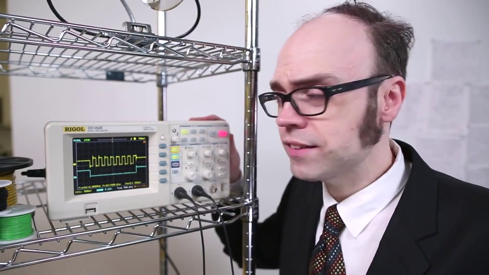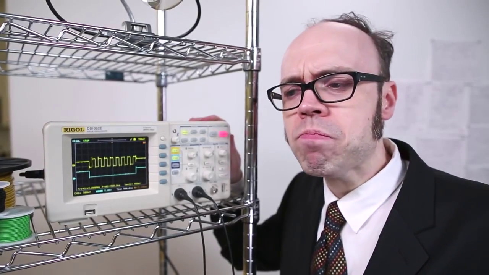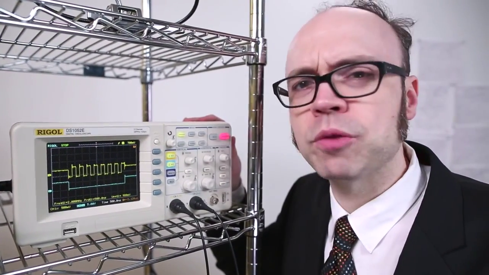So even though an oscilloscope looks impressively technical and a bit intimidating, using one actually makes electronics easier to understand. And they look pretty cool too.